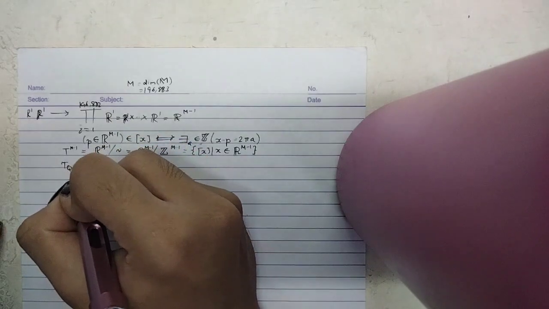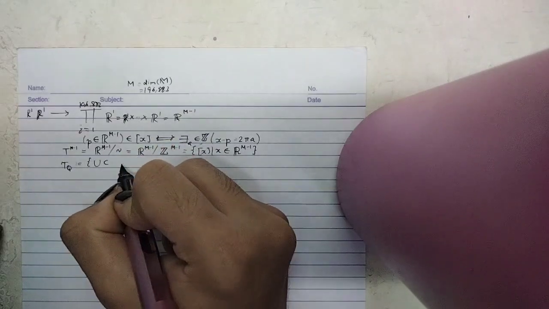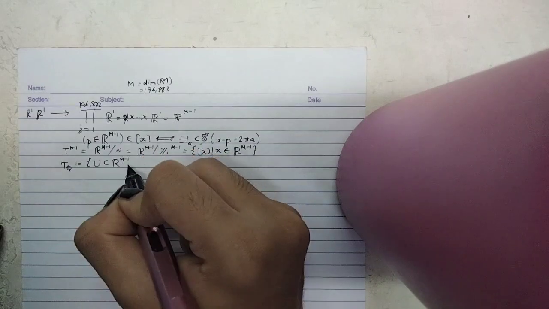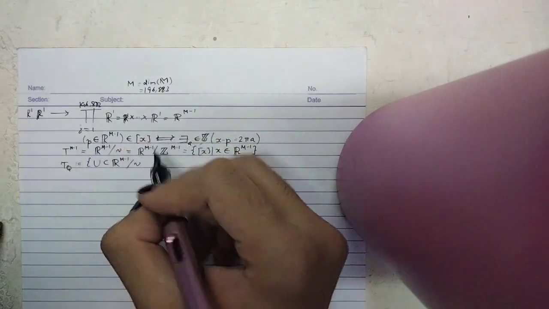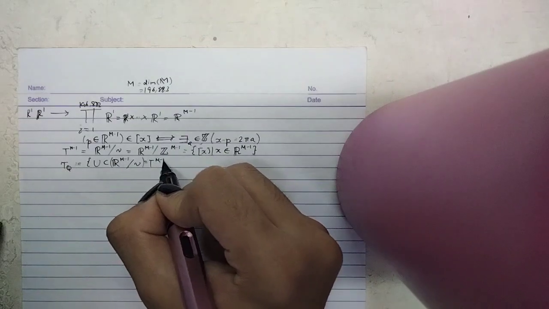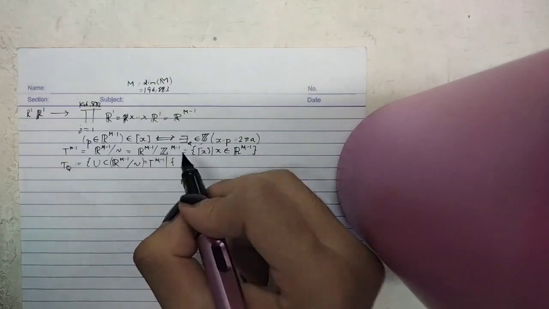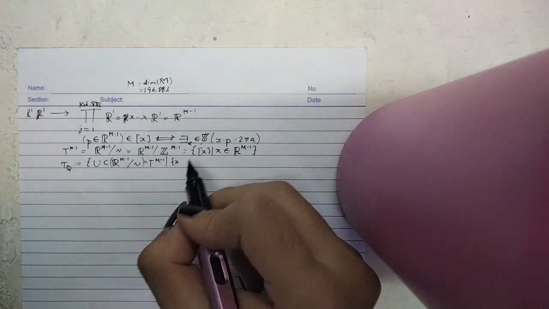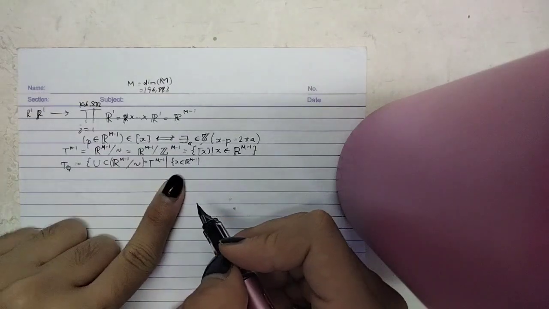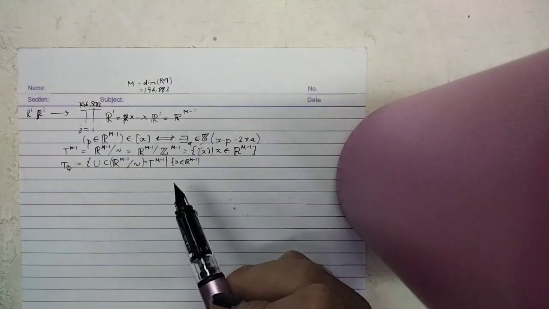Okay, so we're going to define our quotient topology via all open sets U inside R^(M-1) mod tilde, which is T^(M-1). So I'm going to put parentheses here, such that the set of all equivalence classes, or the set of all elements in R^(M-1), is another set of x's, with their equivalence classes, so every point that they're identified with.